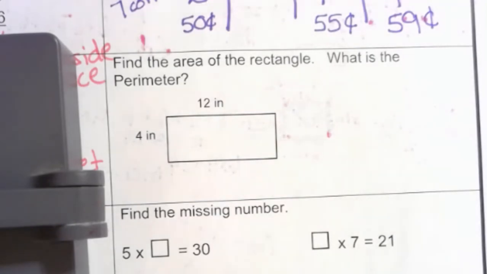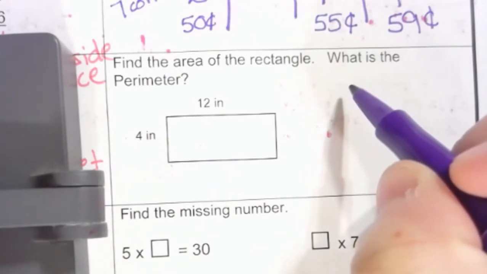Yep. All right. Okay, now we're going to find the area of the rectangle and also the perimeter.